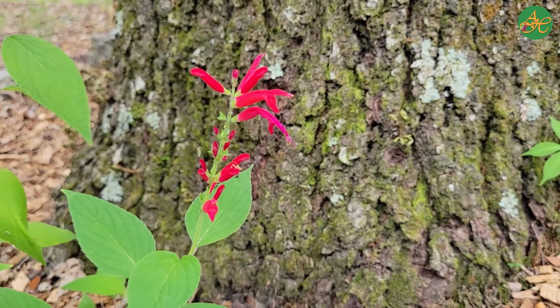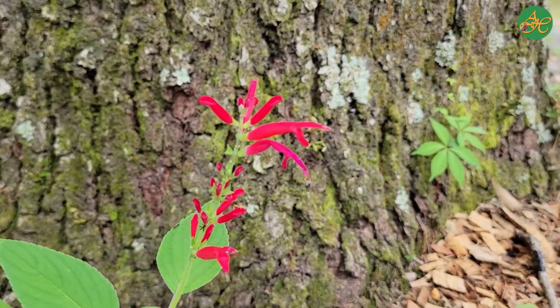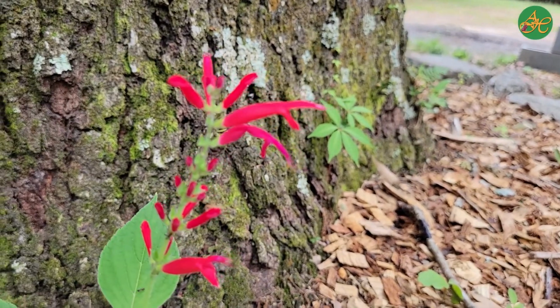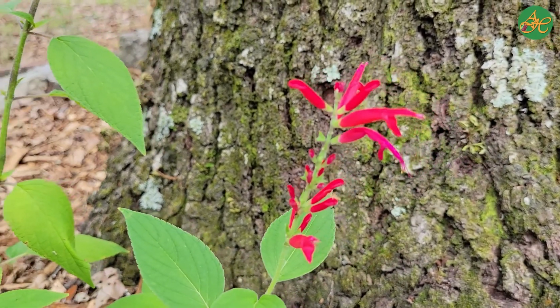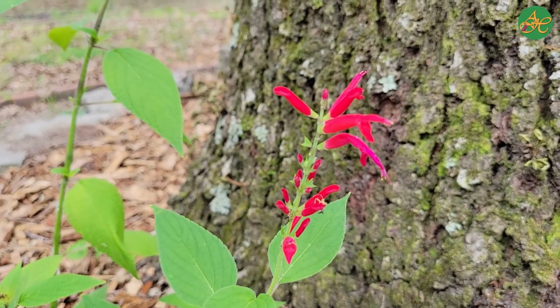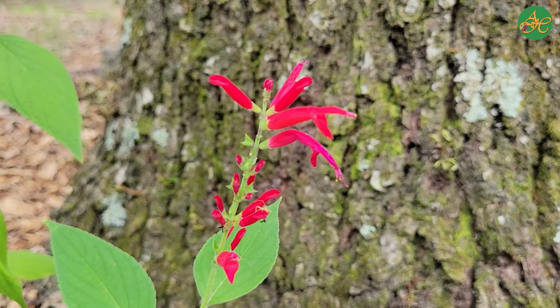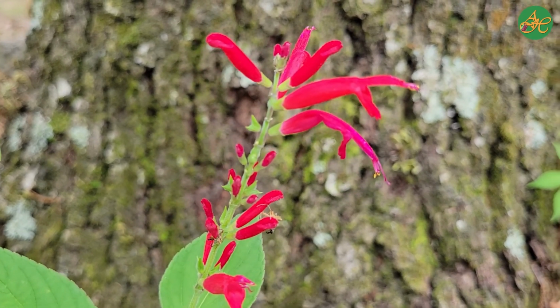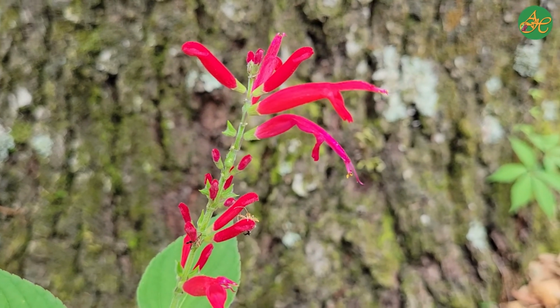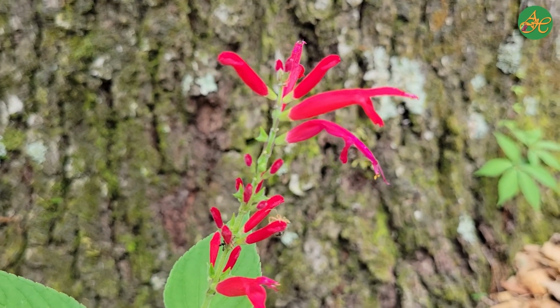Now let's take a look at how the flowers are arranged on this plant. How are the flowers arranged on the stem? Are they across from one another? Do they alternate?